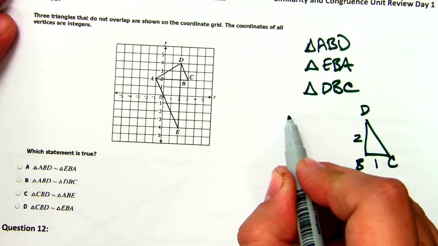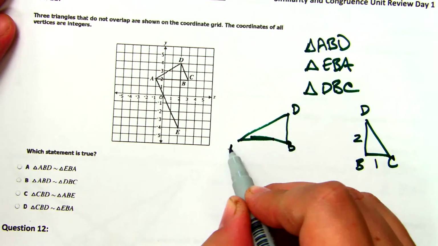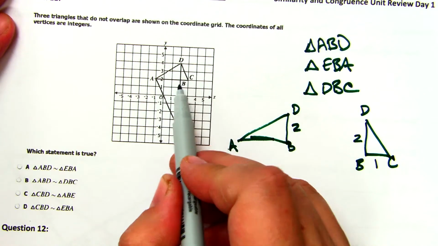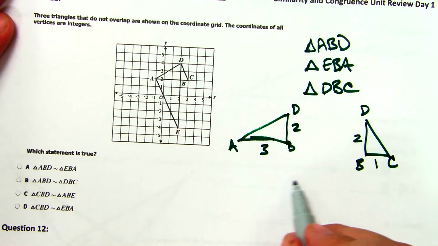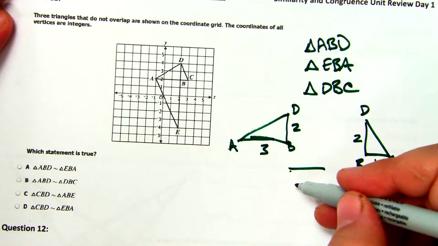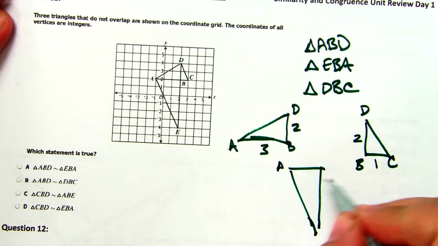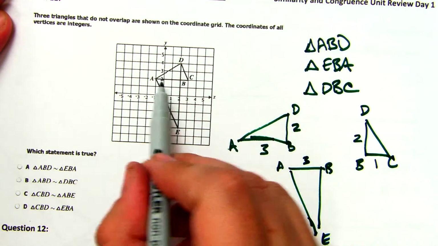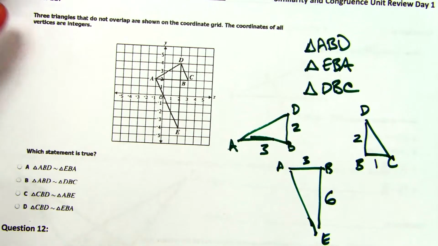Okay, then I've got triangle DBA, and I know that DB is 2, I just count that, and BA is 3. And then last I've got triangle EBA, CBE, same thing, ABE, and AB is 3 again, and BE is 6. Okay. So just looking at it, which ones are proportional?